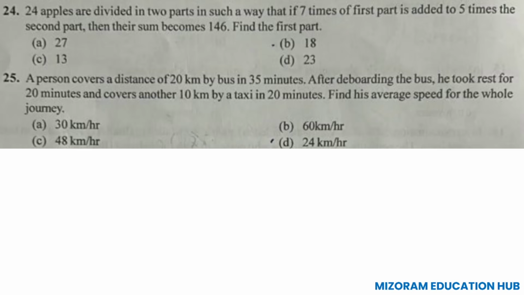24 apples are divided into two parts in such a way that 7 times the first part is added to 5 times the second part, then their sum becomes 146. Find the first part. So of the 24 apples, the first part is x and the second part is 24 minus x. Then 7 times the first is added to 5 times the second and their sum becomes 146. We can find the value of x.